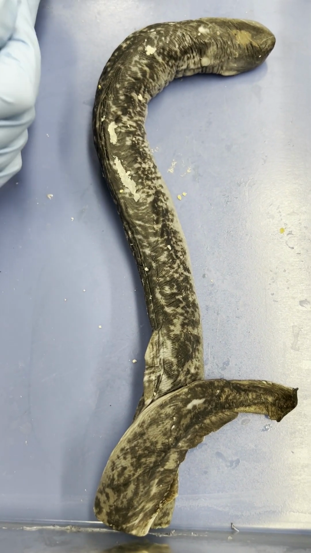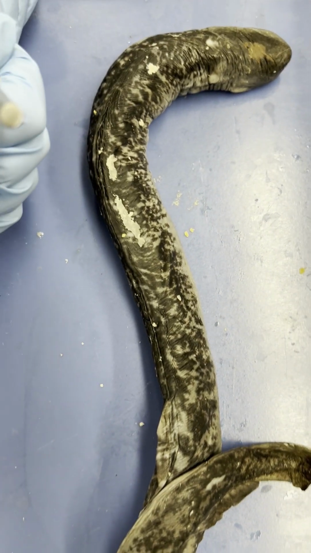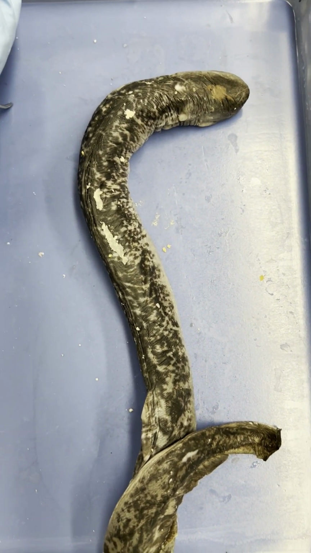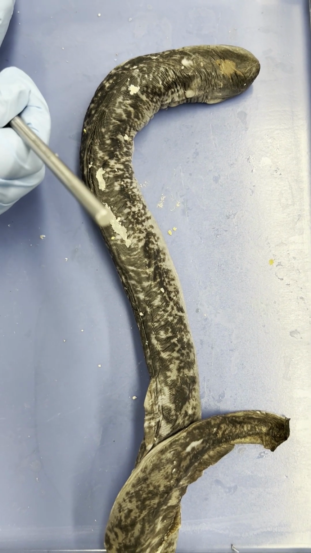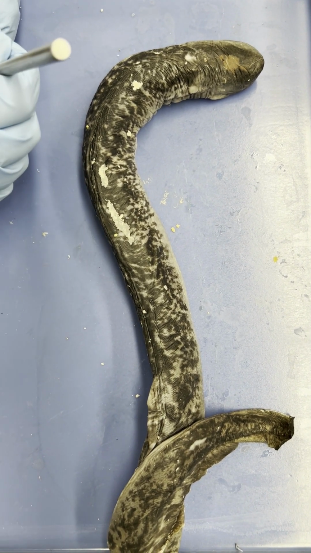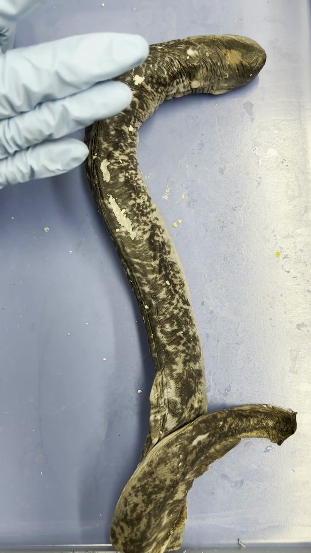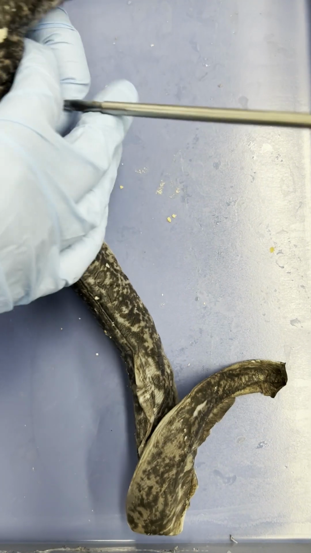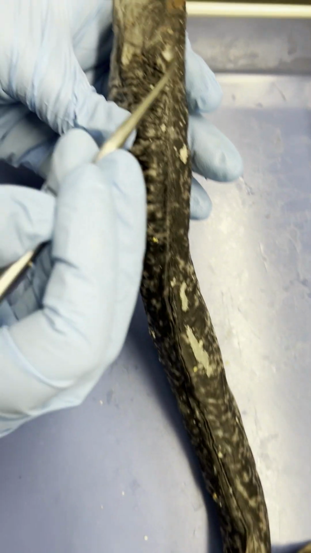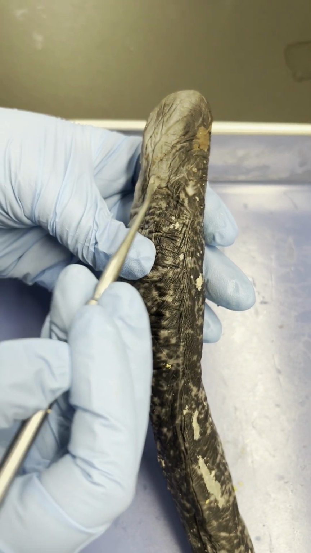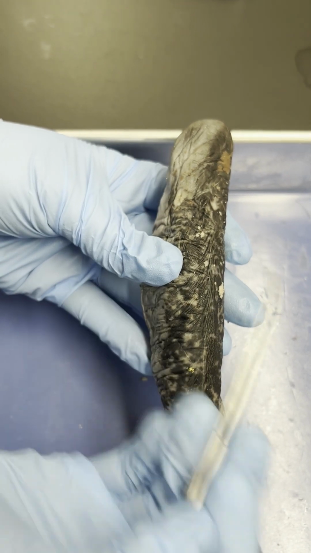So on page 22 of your lab manual, we see an area that talks about the cross sections that you're going to do. So we're going to make 4, as I said earlier. One cross section is going to be through the pineal organ and the eyes. So we'll do that in a minute.